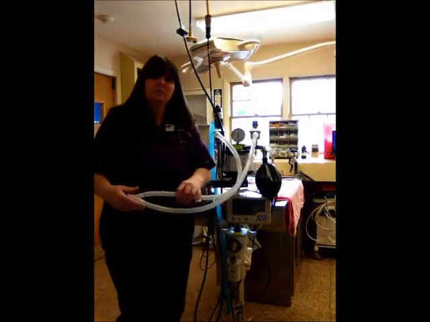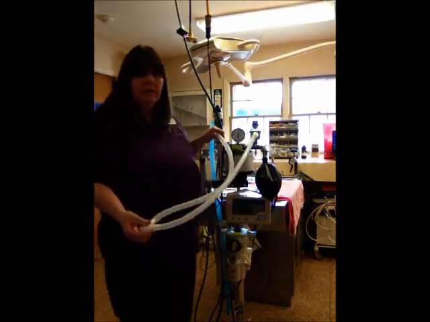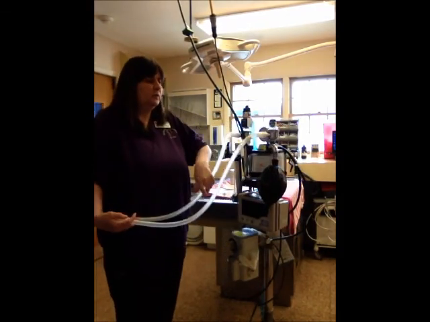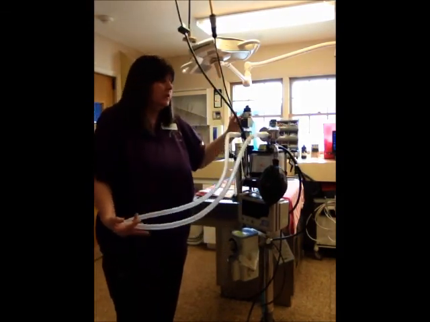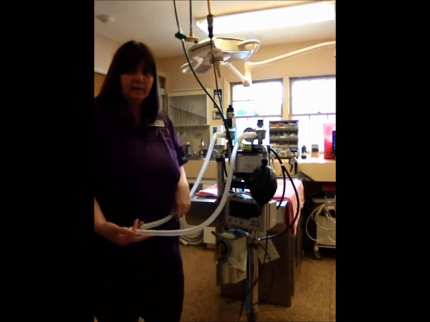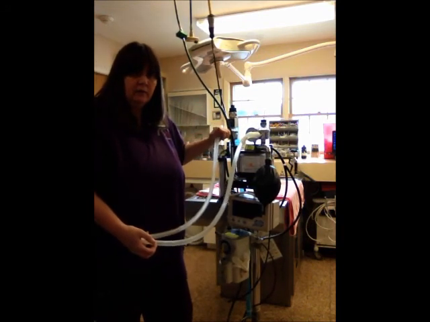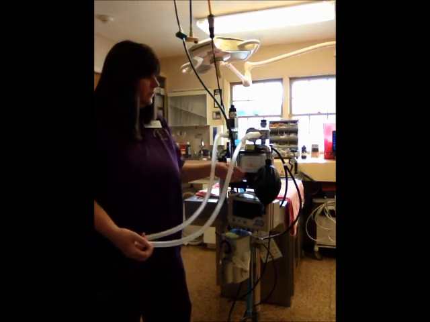Okay, so we're going to test our anesthesia machine. The anesthesia machine should be tested every morning. Ideally, in a perfect world, it's tested before every procedure. However, if that is not possible in your hospital, then it should definitely be tested every time you change the machine, the tubing or the bag.